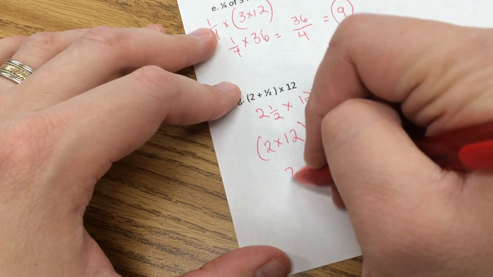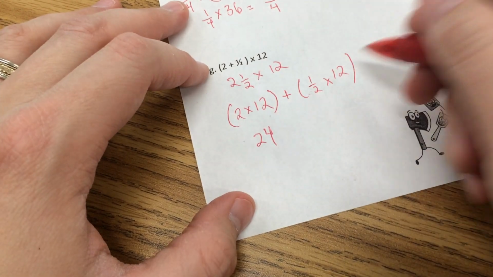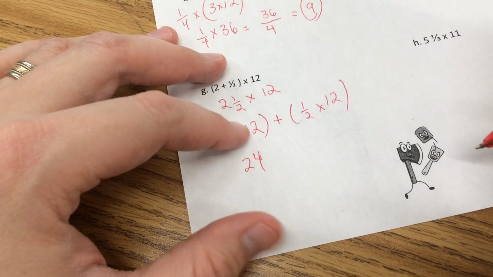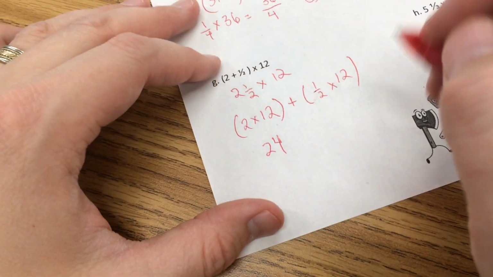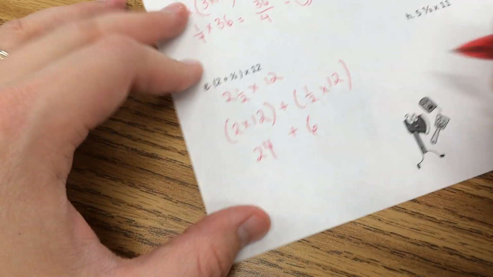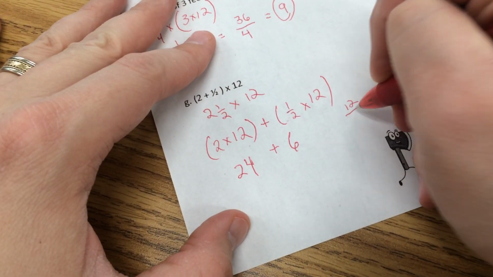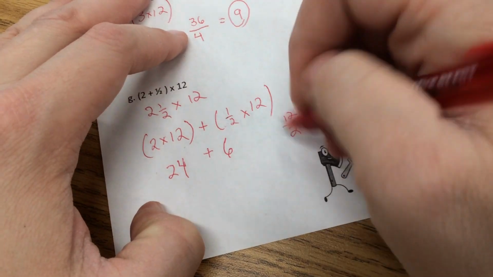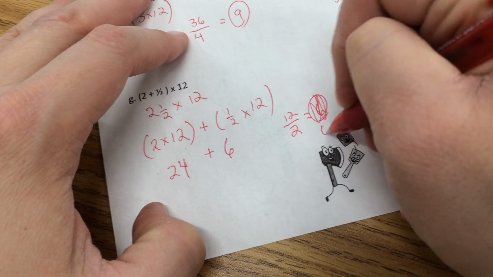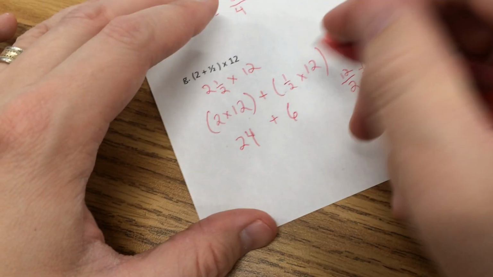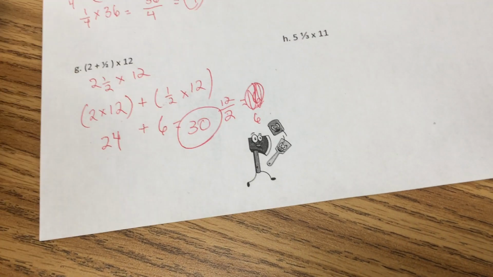Two times 12 is 24. That's 12 plus 12. I'm not done yet. What's 1/2 of 12? Well, probably a third grader or a second grader could just tell you split 12 in half, you get 6. That's our answer. Okay, so I could say 6. If I wasn't that sure, I would do 12 times 1 is 12. 12 halves. 2 goes into 12 how many times? 6. But that's not my answer. Here's my answer. 24 plus 6 is 30. That's my answer.